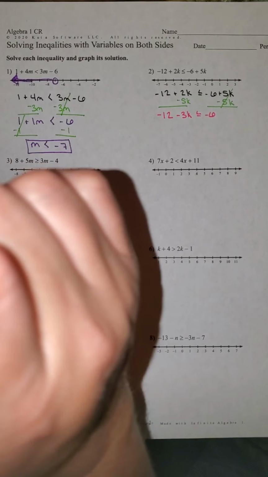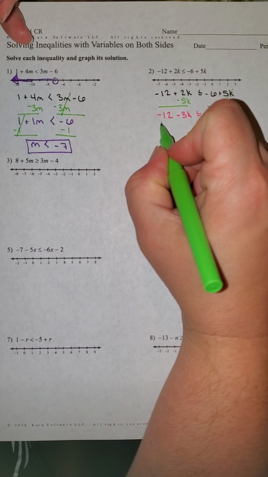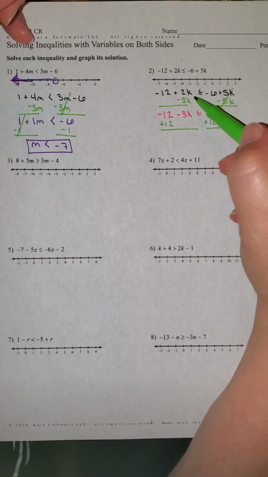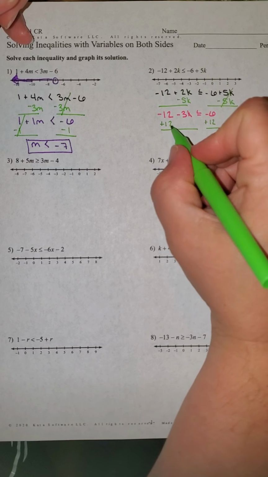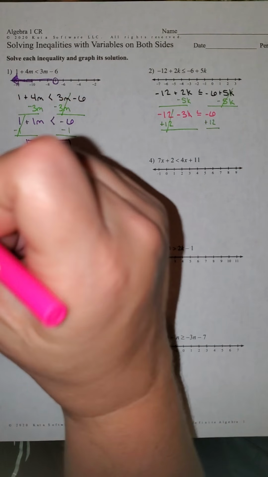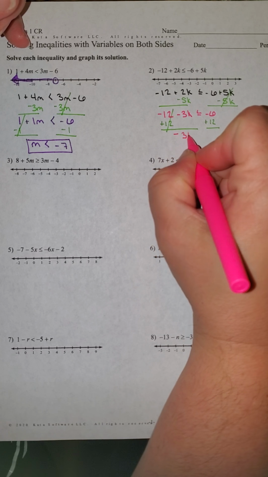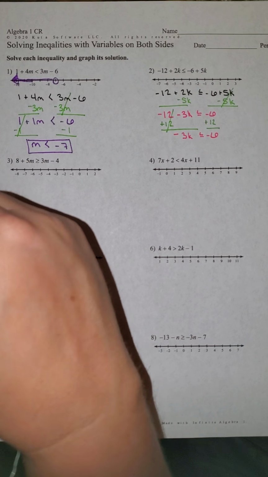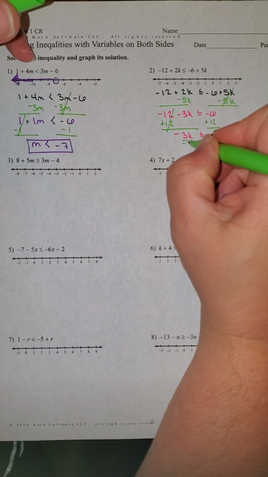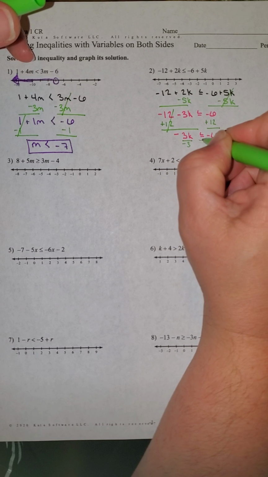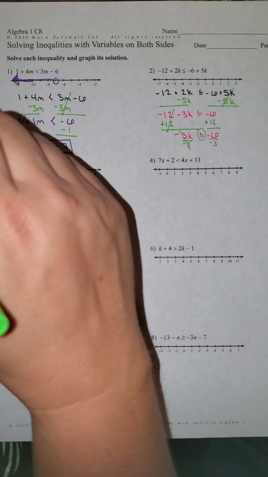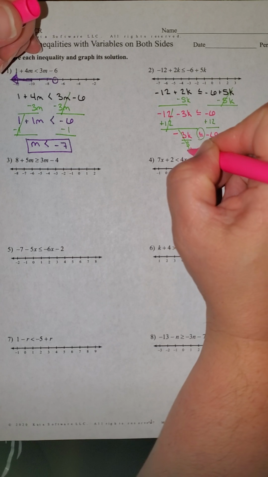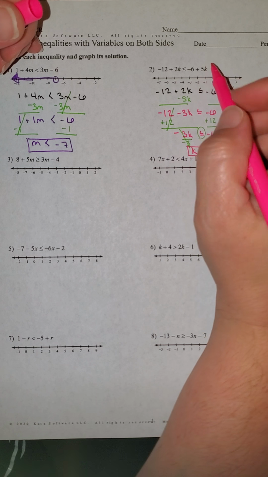Then I need to move all my constants to the right. So 12 needs to move to the right, so add that. Each of these should start that same way: move a variable to the left, move all the constants to the right. So we have negative 3k being less than or equal to negative 6 plus 12. That negative 3 cannot be there, so we need to divide by negative 3. Don't forget what happens when you divide by a negative. That sign will switch. So we'll end up with k is less than or equal to a positive 2, which means we have a solid dot.